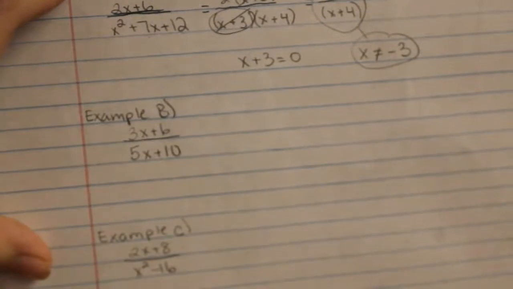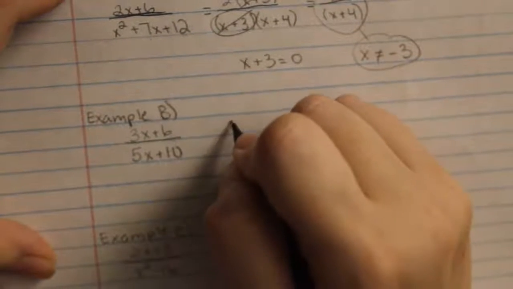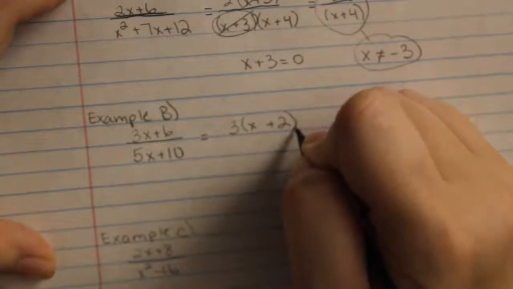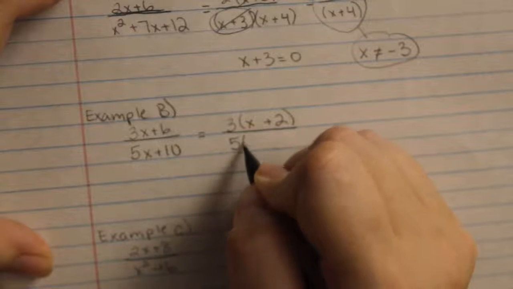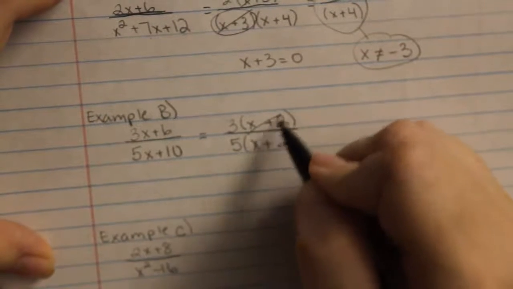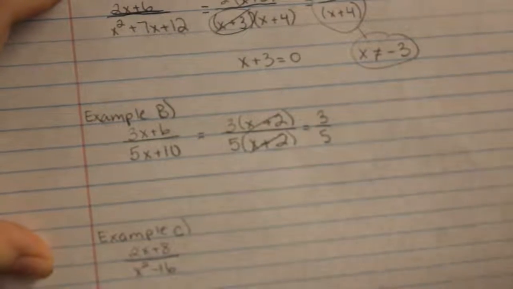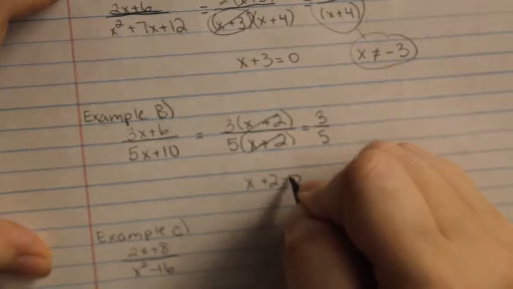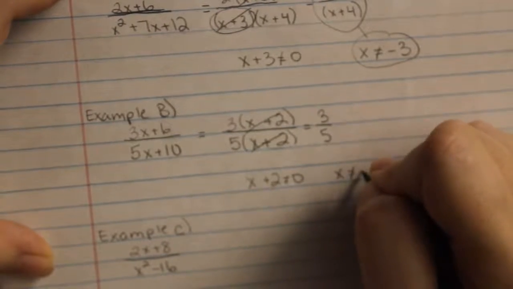I'm going to do the same thing I did in example A. I'm going to first look here and I'm going to say I can take out a 3 out of both of those. I'm going to be left with an x plus 2. If I look down here, I can take a 5 out of both of those. I'm also going to be left with an x plus 2. Cancel out the x plus 2 on the top and the bottom, and I end up with 3 over 5, where x plus 2 cannot equal 0, okay? Which means that x cannot equal negative 2.